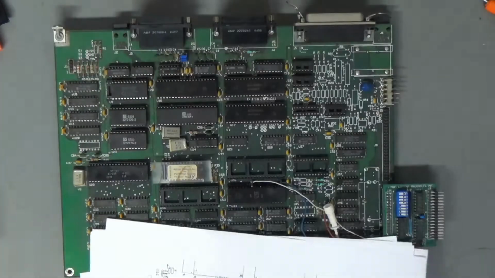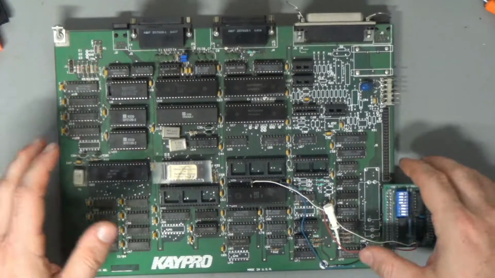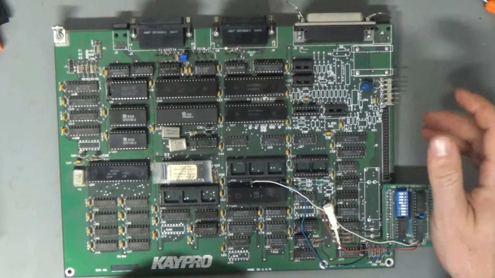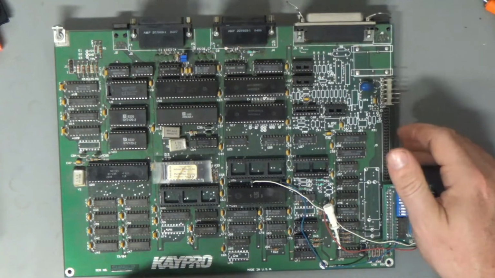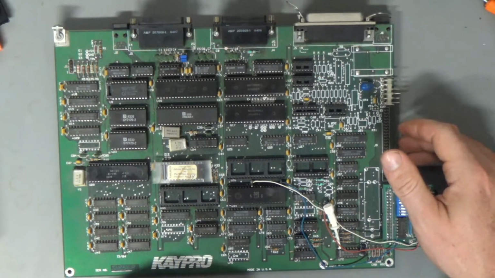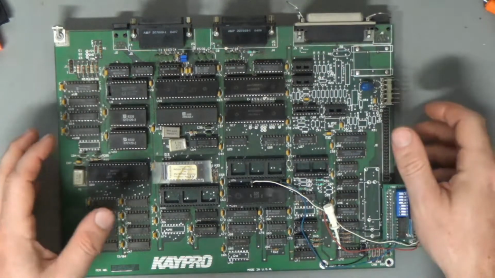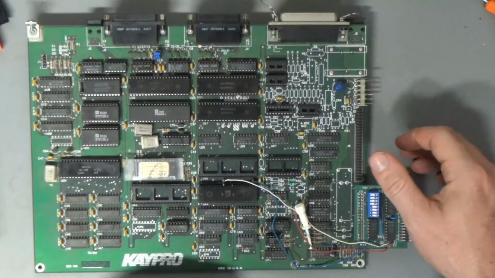So anyway, there's the preliminary plan for the Kaypro. I'm very disappointed that only 7 address bits come out on this connector. That's very disappointing. Maybe we can do something about that. I don't know. I need to find some better documentation on that connector.